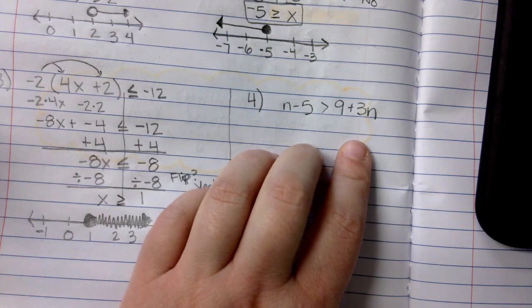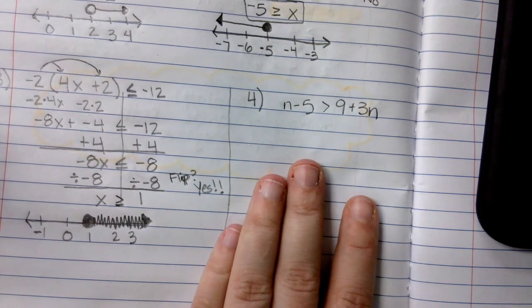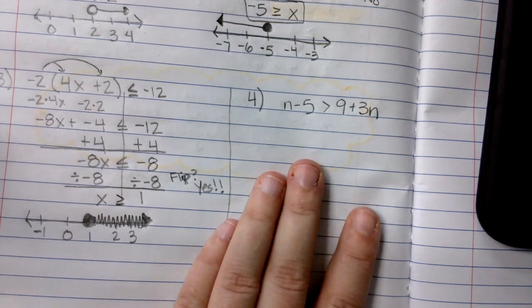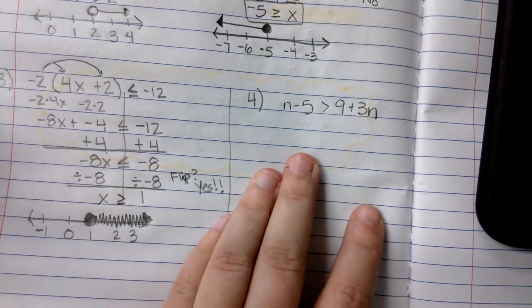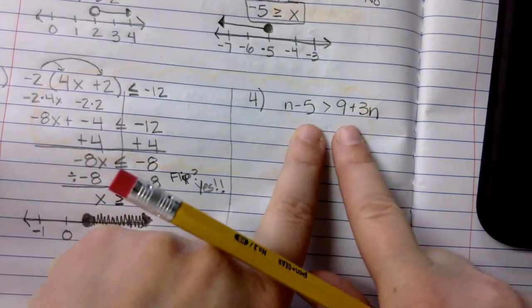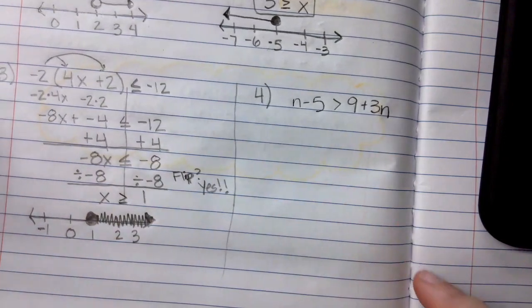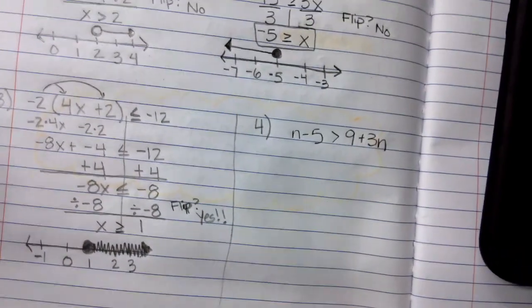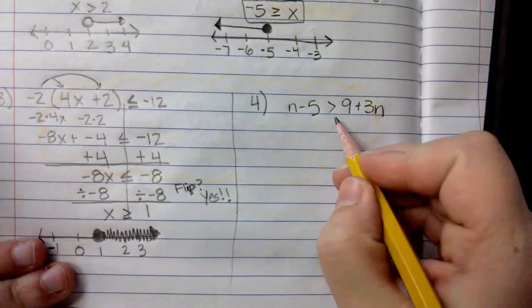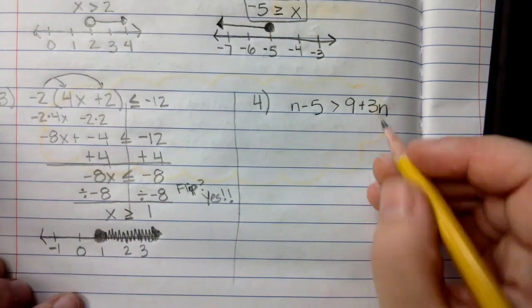The n? Okay. The 5? Yeah, you could do the 5 first. I like to do my n's first. Is that okay? So how would I get rid of this positive n? It's a 1n. If I want to sneak that 1 in there, I can. How do I undo a positive 1? Negative 1. If I do it on one side, do it on the other.